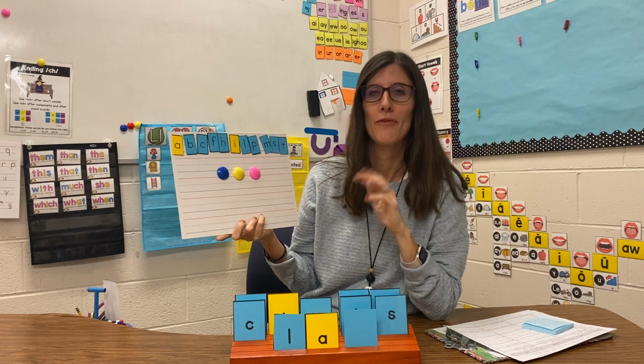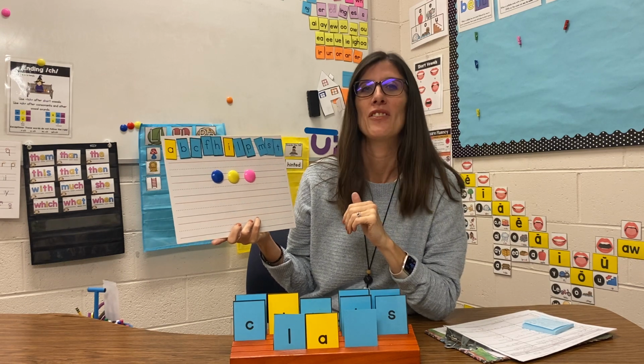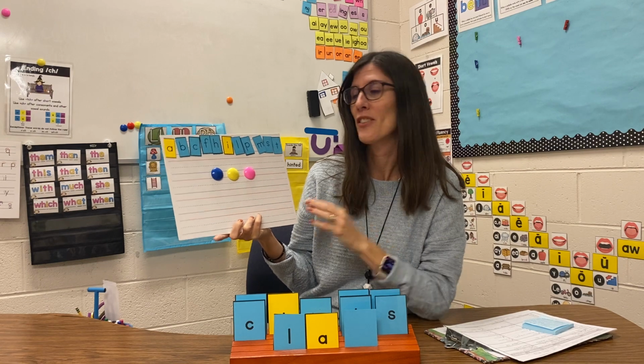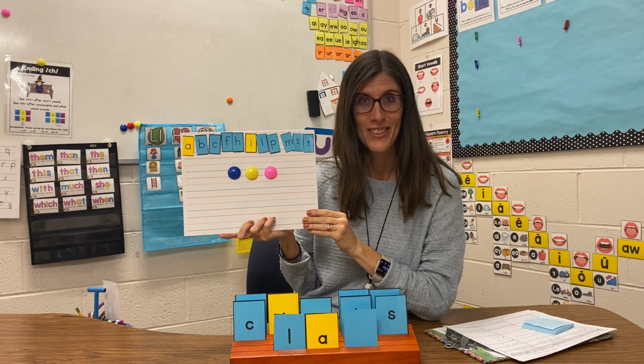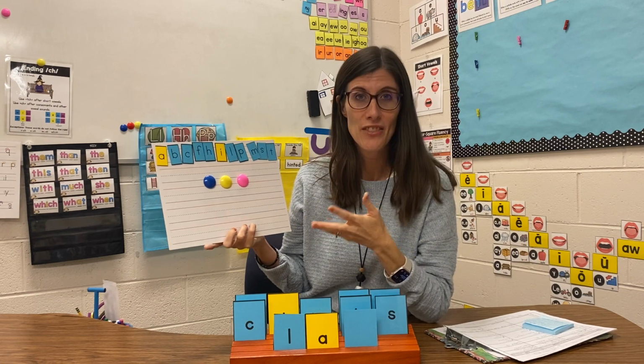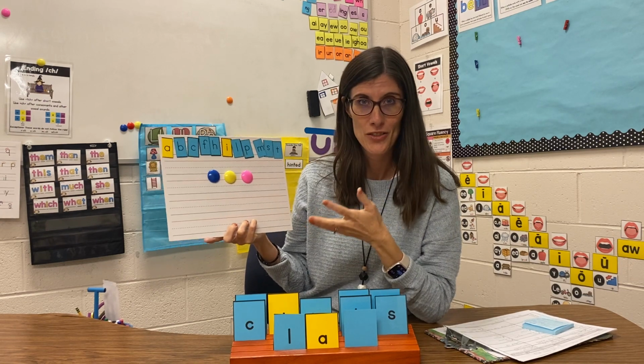Even when I only have 3 letters that I've taught, I show them how we can make words using those 3 letters. So now we have all these letters. So I just wanted to show you, it's part of my routine every day with my kindergarten students.